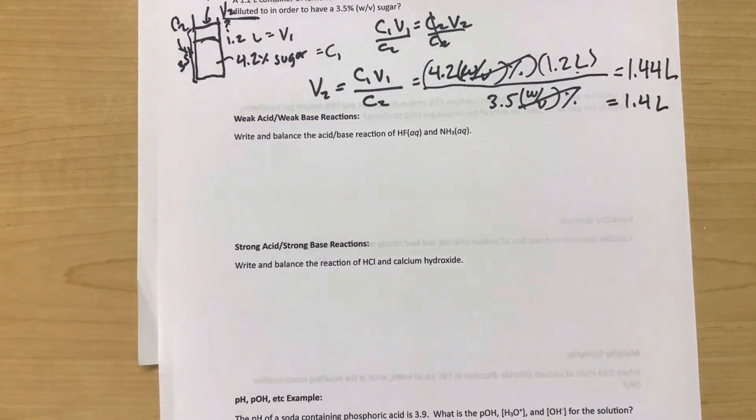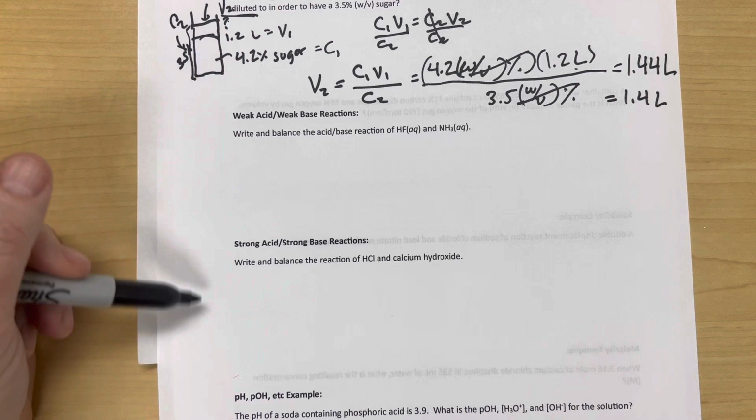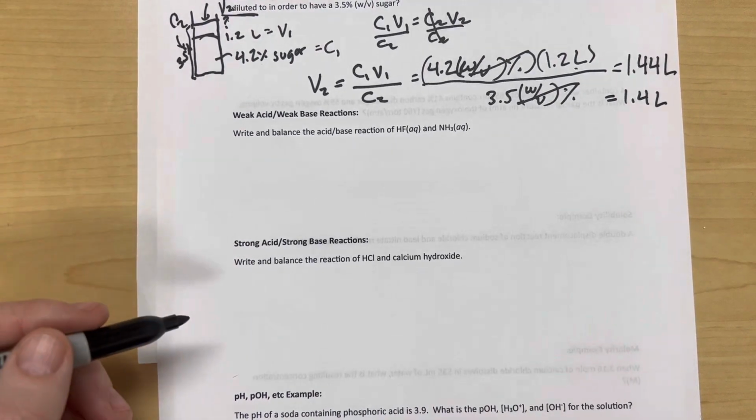All right, now we're in weak acid, weak base reactions. We should know our strong acids. I'm not going to write them right now because they're written elsewhere many times. But if it's not a strong acid and it starts with an H and it's aqueous, chances are it's going to be a weak acid.